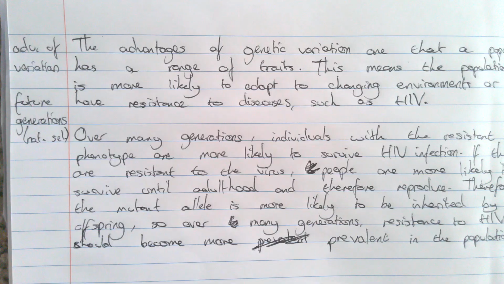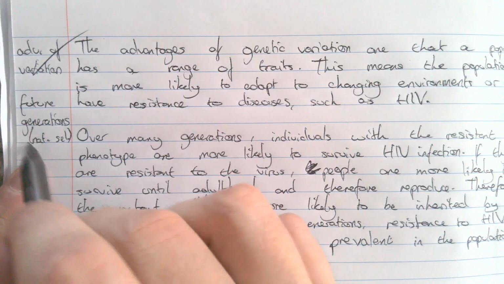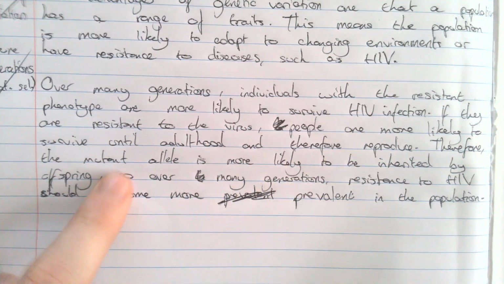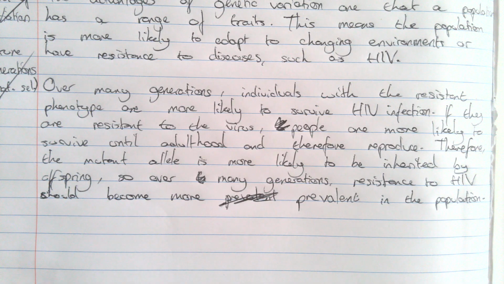So, I've discussed my advantages of variation, I've discussed my future generations for my natural selection sort of stuff, talking about surviving till adulthood, therefore reproductive age, therefore passing on traits, therefore the population should increase the number of individuals with the resistant mutation.